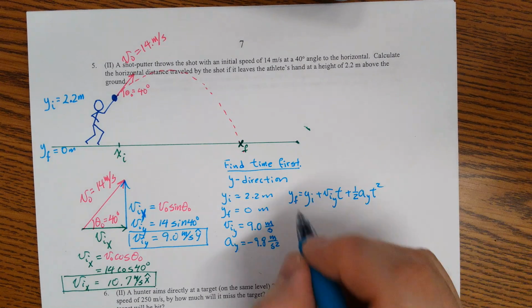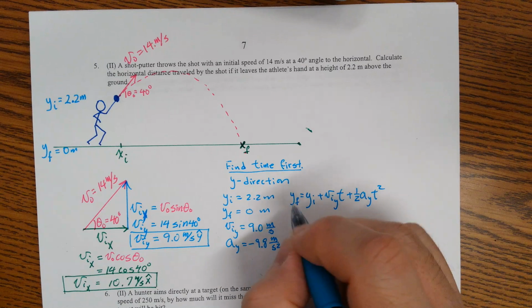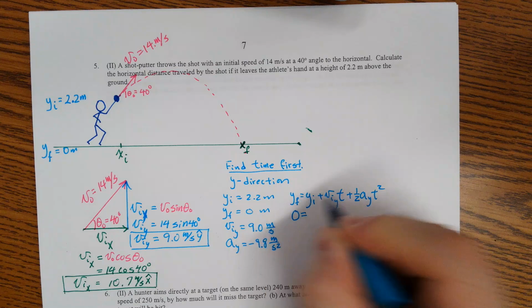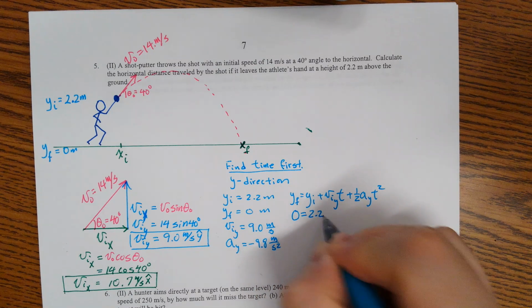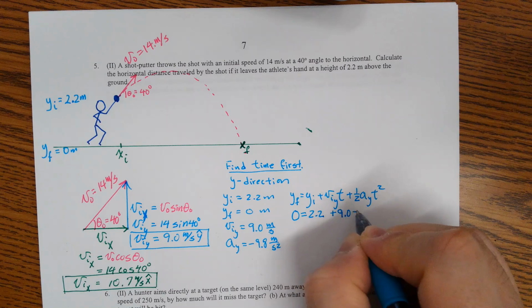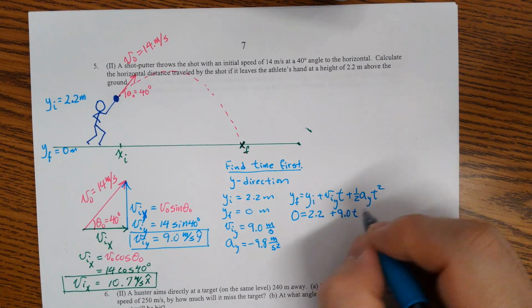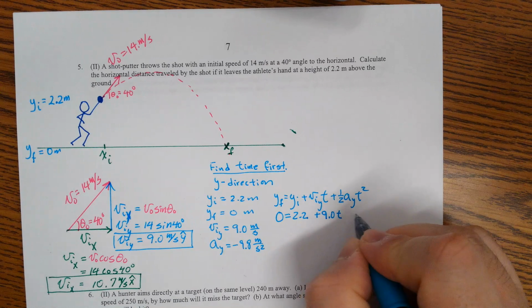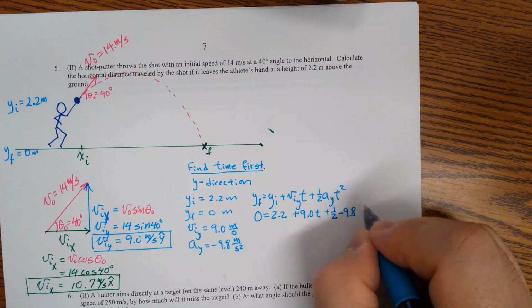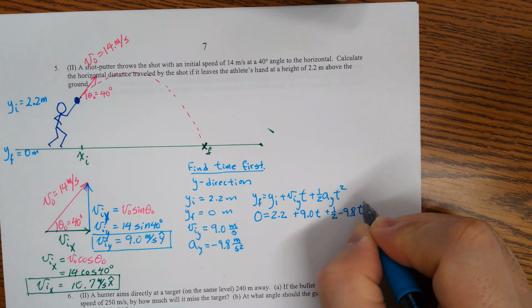So if we put all the values in here, I get y final 0, y initial 2.2, initial velocity in y is plus 9 t, and then plus 1/2 times negative 9.8 times time squared.